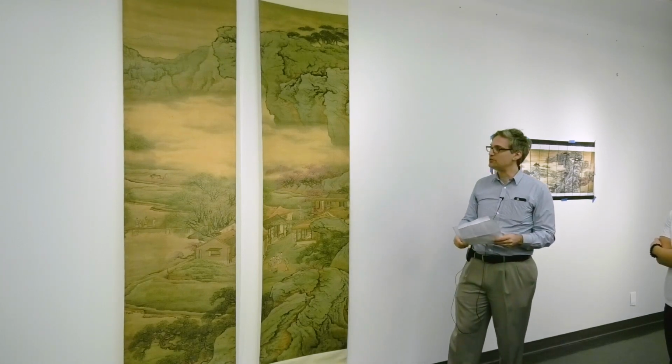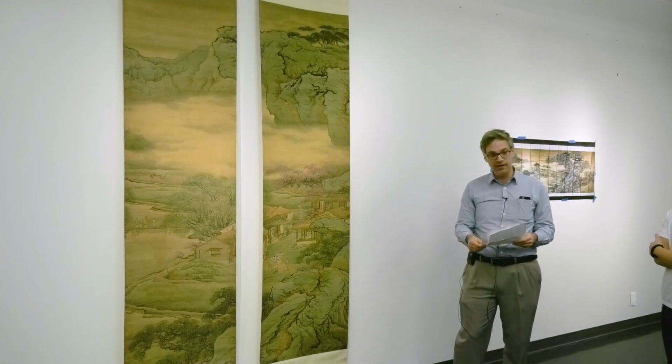Now the artist who painted this is a guy named Yuan Jiang. He was actually one of the most famous landscape painters of the Qing dynasty. So this is really incredibly lucky for the U of A that we have one of his paintings here.